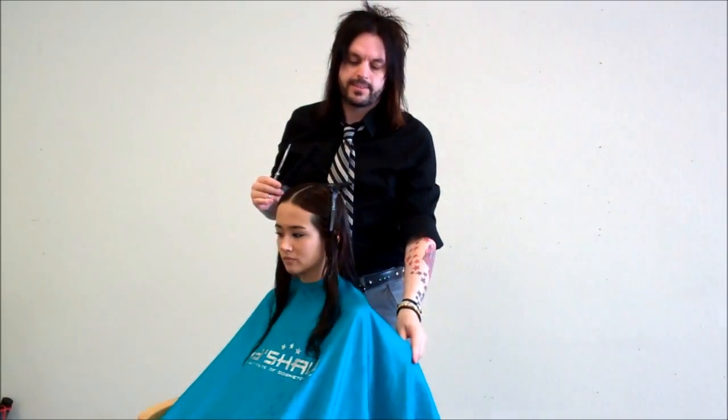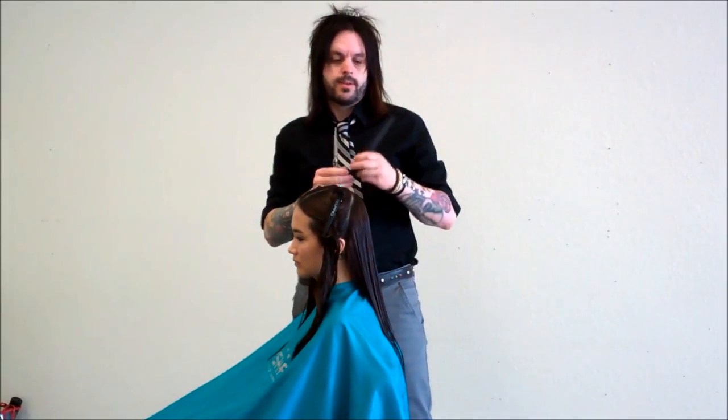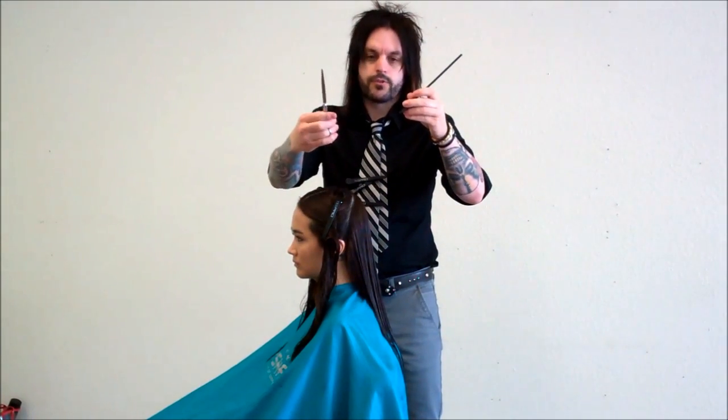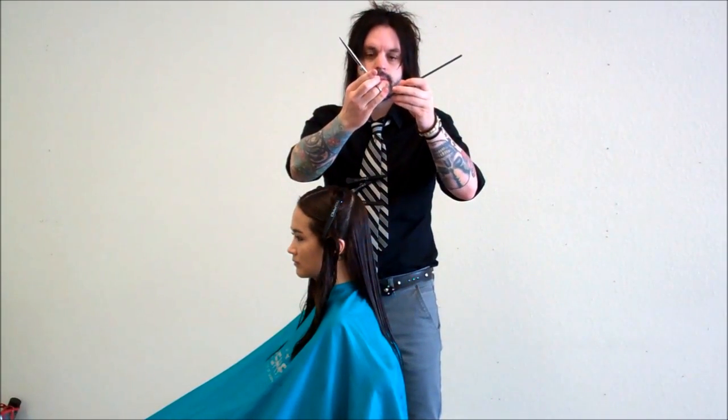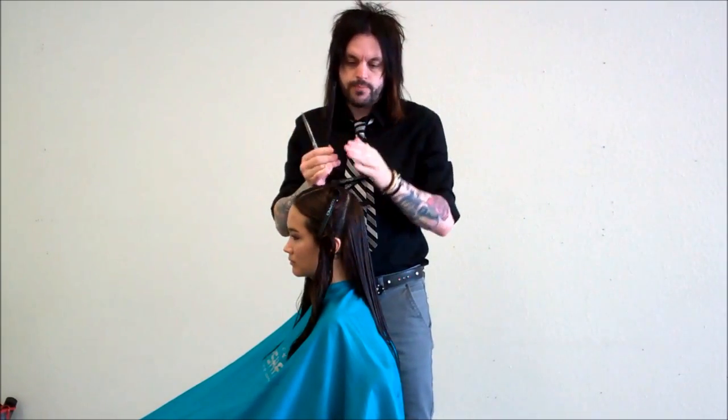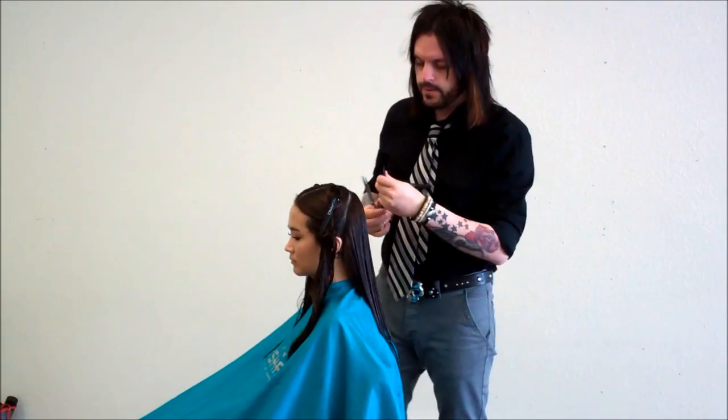Now the difference with the transient layers is we're going to start an increase in length from the radial parting, and then through the front we're going to over-direct back, so that's going to create the shortest point in our crown, increasing in length all the way through the shape of the head.